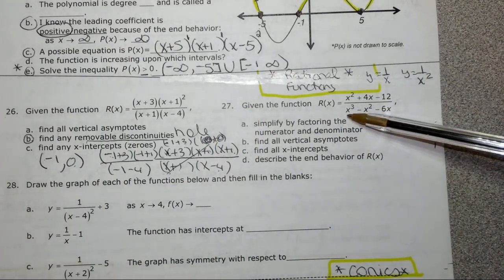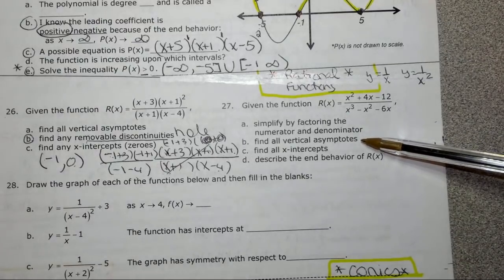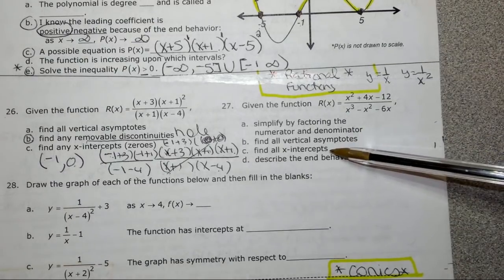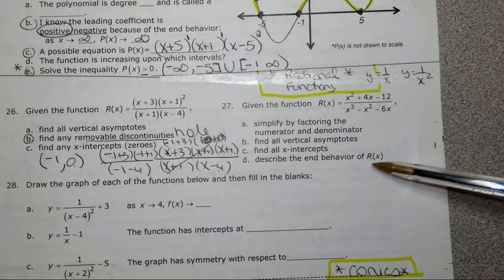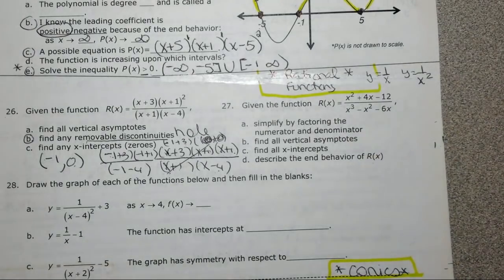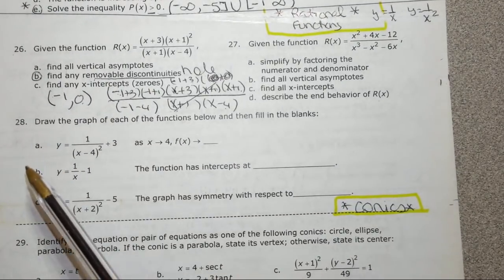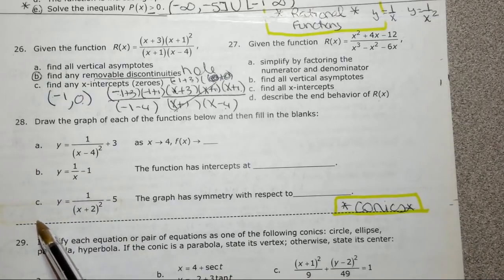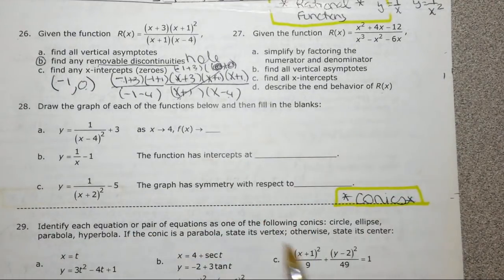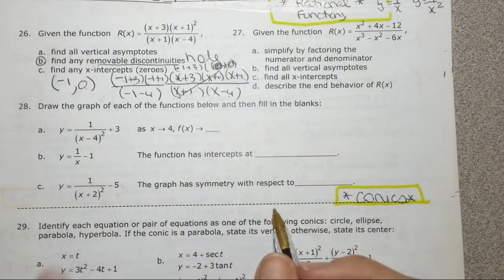27 asks you to simplify the numerator and the denominator, asks you for vertical and horizontal asymptotes, x-intercepts, and end behavior. All of that can be found by typing it in your calculator, so I'm not going to stress about that. On number 28, I'm going to look at letter B and C and talk about how to type them in your calculator and what the graphs might look like.